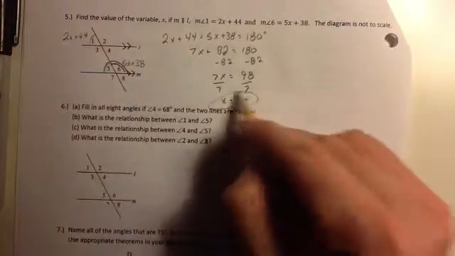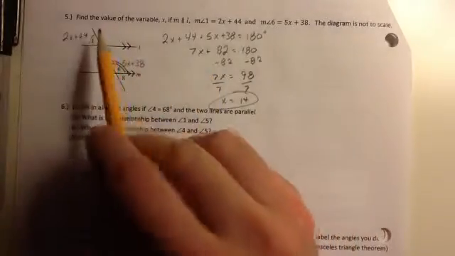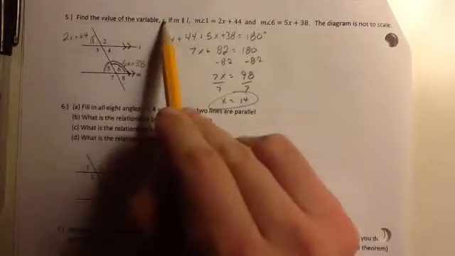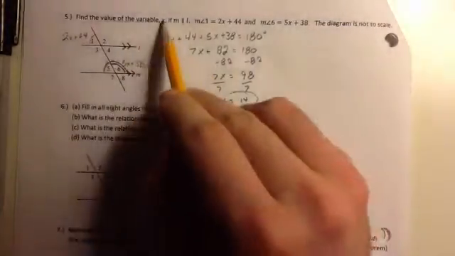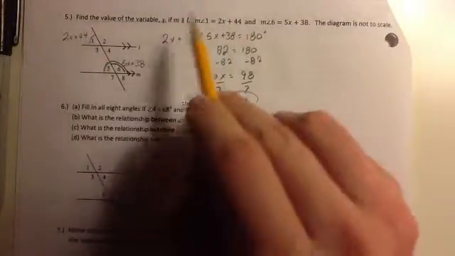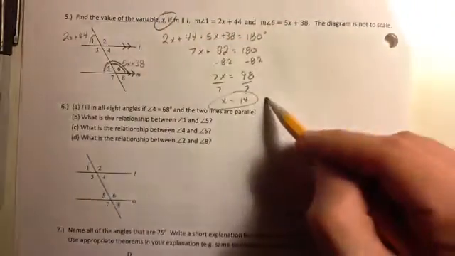So x equals 14. And, double check the directions, find the value of the variable x, that's what we're supposed to find. It's important to check the directions because sometimes it'll ask you to find something other than x. But in this case, we're good.